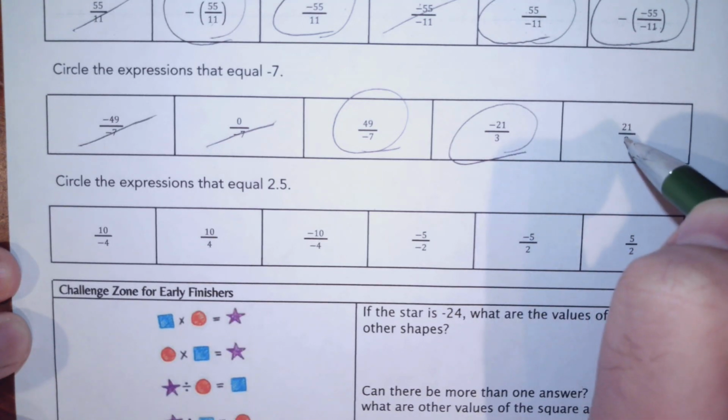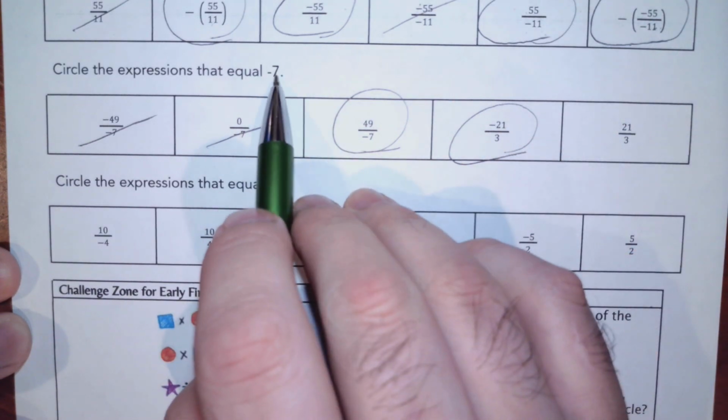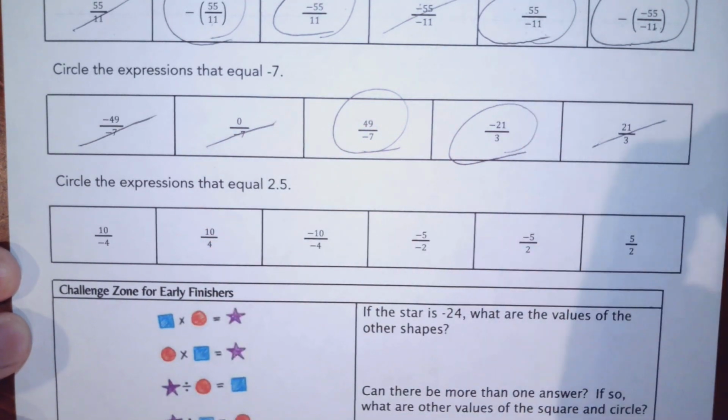And this is going to be a no because it's a positive divided by a positive, and I need it to equal a negative 7, not a positive 7. So that's a no.